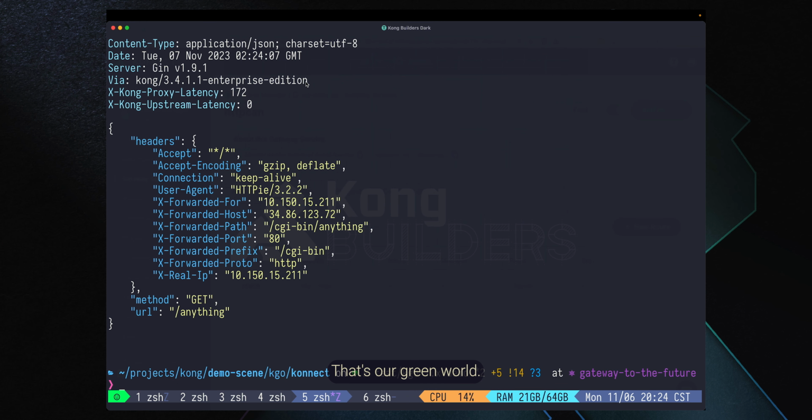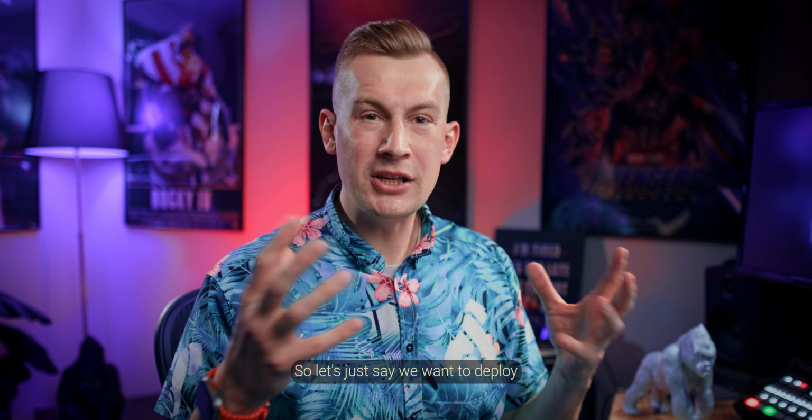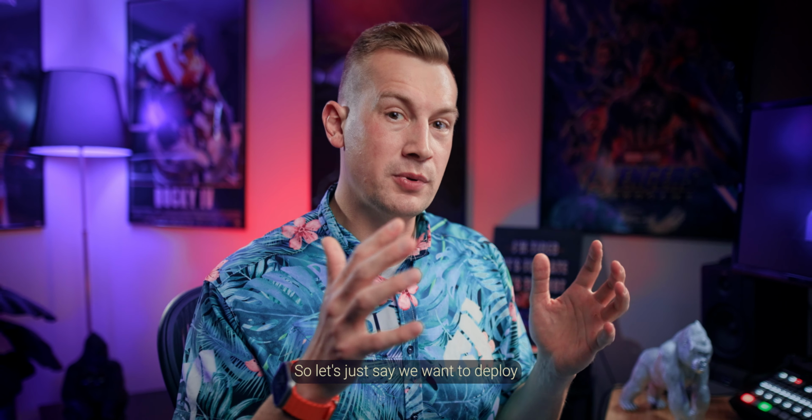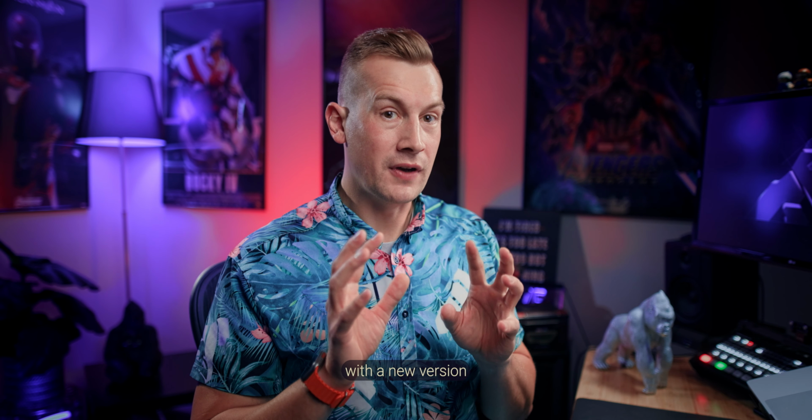That's our green world. Here, in the green world, everything is running smoothly, and our users are accessing apps via Kong Gateway version 3.4. Meanwhile, on the blue side, we're deploying an update. So let's just say we want to deploy version 3.5, a development version, with the release version and general availability coming soon, so we can test it, apply our smoke test, and ensure all our configs are still working with a new version. And all this without disrupting our live green world.